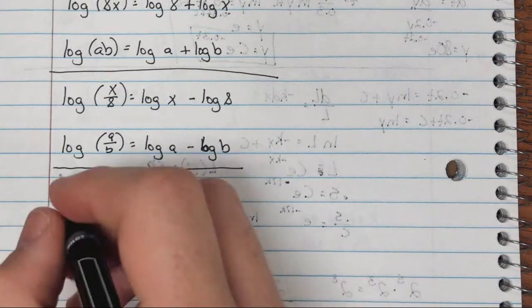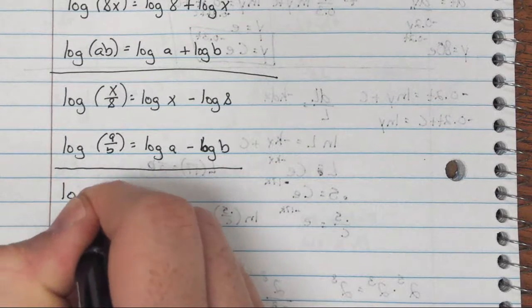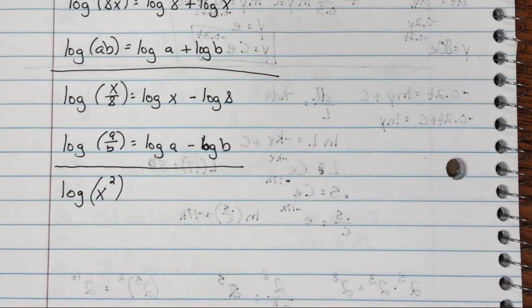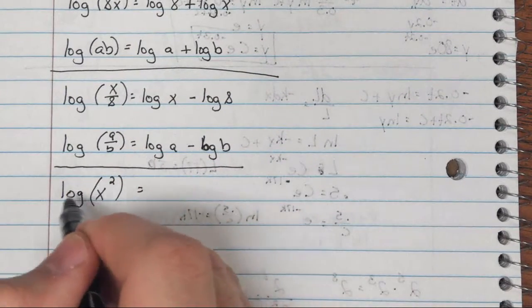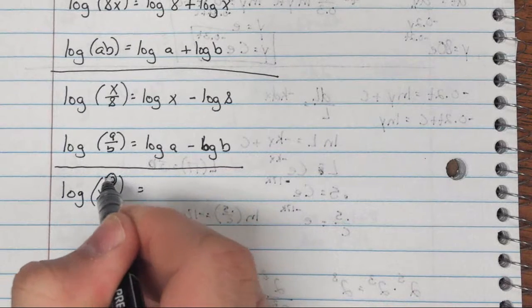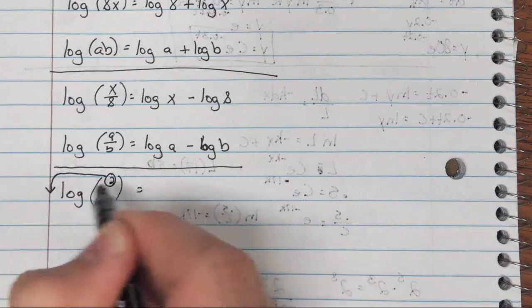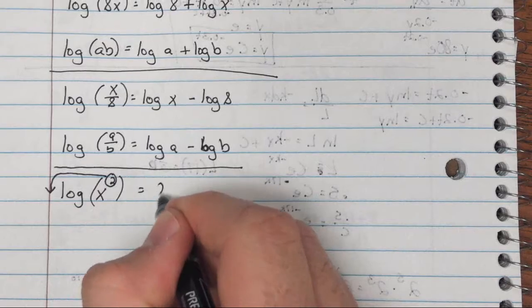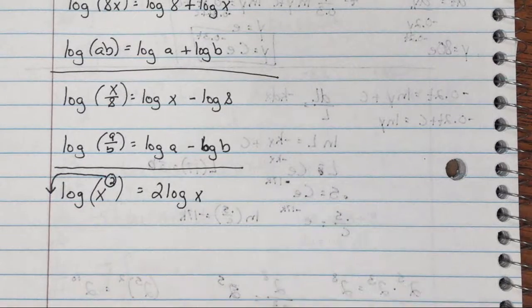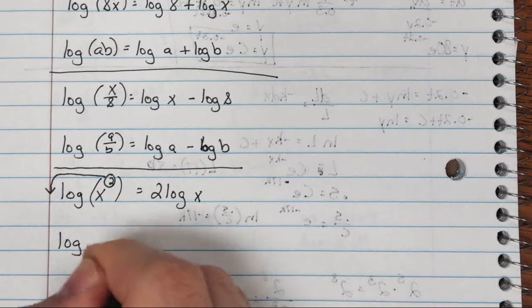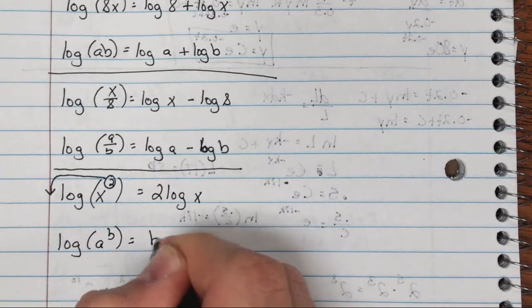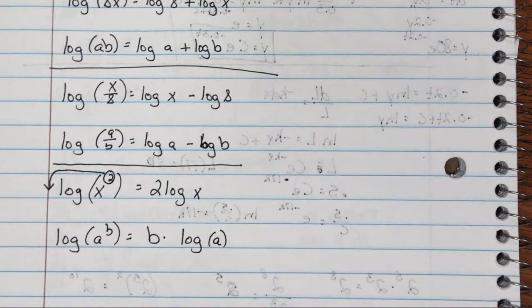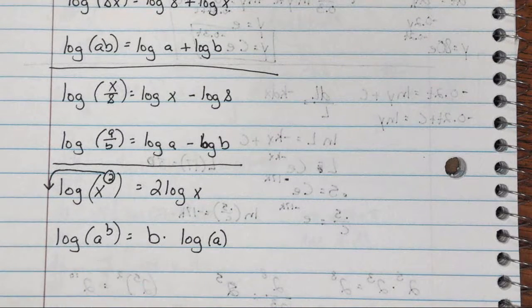And then finally you have what we call the power rule. The log of something to a power, log of x squared. The power rule says if you have the log of something to a power, you can take that power, and this one's actually really useful, and move it down in front of that log. So the log of x squared is the same thing as 2 times the log of just plain x. The log of a to the b power is b times the log of a. So the log of anything raised to a power can be moved down front.